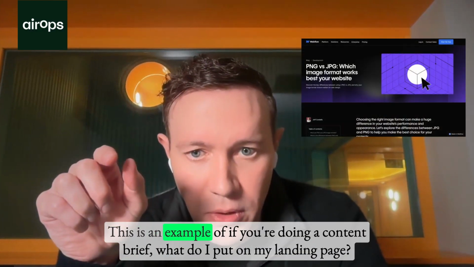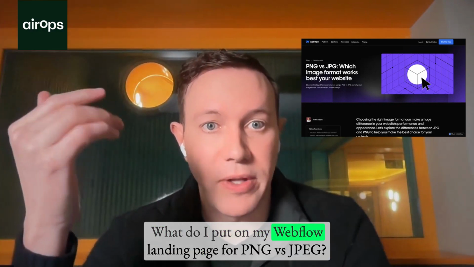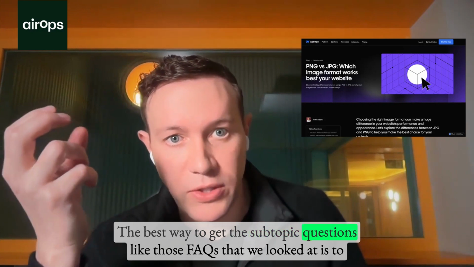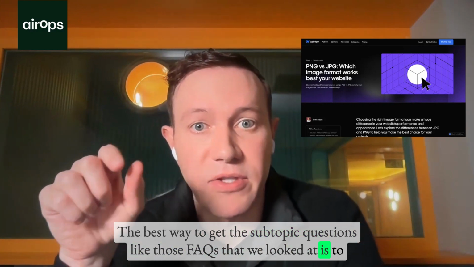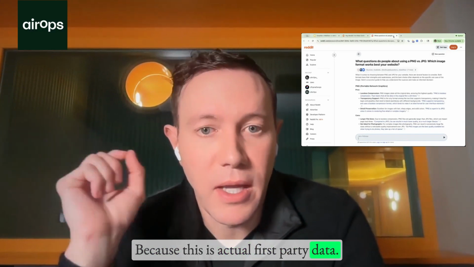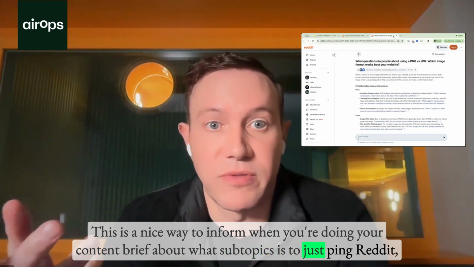This is an example of if you're doing a content brief: what do I put on my landing page? What do I put on my Webflow landing page for PNG versus JPEG? The best way to get the subtopic questions, like those FAQs that we looked at, is to just ask what people on Reddit are asking, because this is actual first party data. This is a nice way to inform your content brief, what subtopics to cover, is to just ping Reddit.